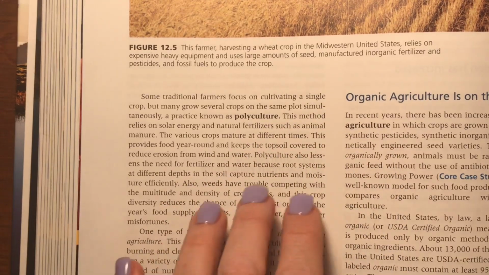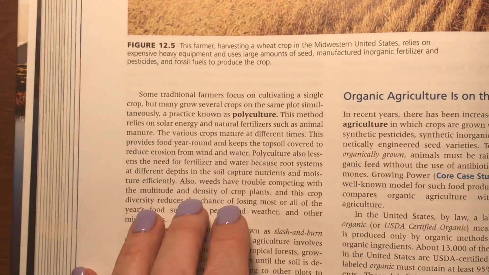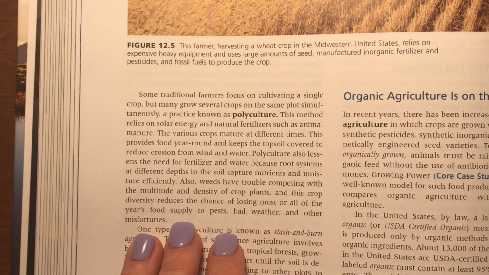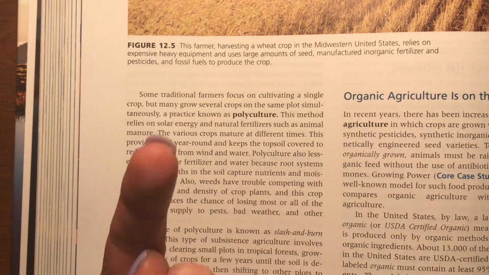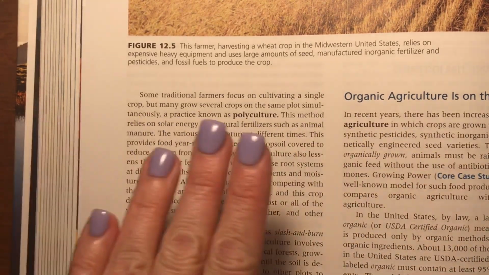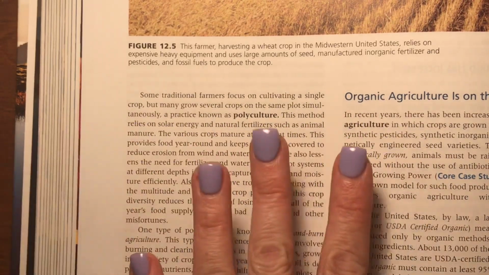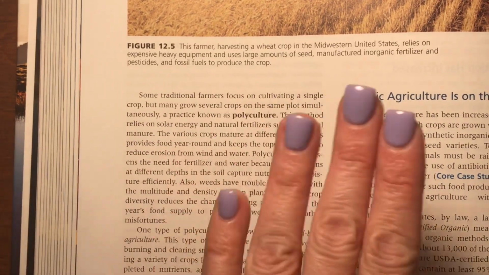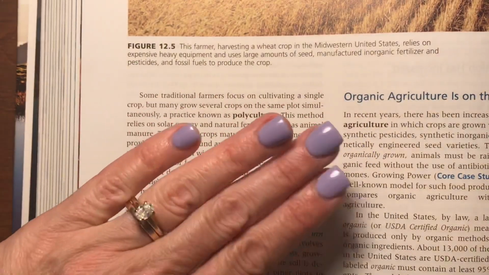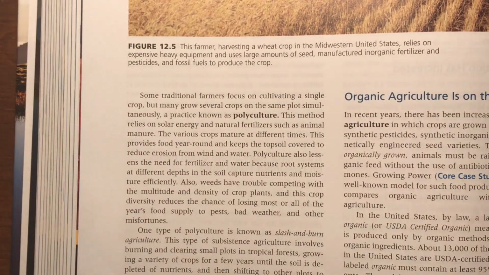Roots grow at different depths, so you're using water more efficiently. Weeds can't compete, especially if you're growing, let's say, corn, and then you're also growing a bean, which is a vine that grows on the ground and kind of acts as a natural weed deterrent, and then also as a mulch to keep the water in.